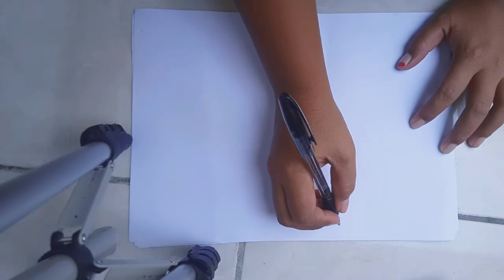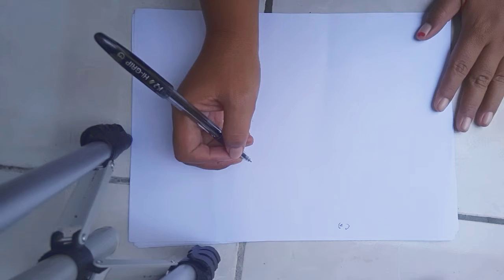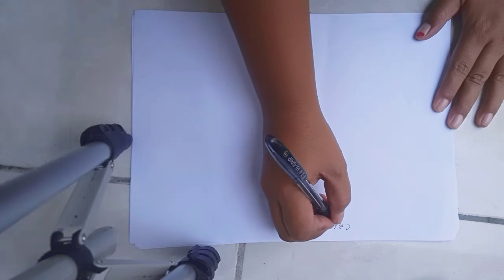But in this part I will introduce you to some new symbols. Let me write here. I write the letter C as the complementizer.